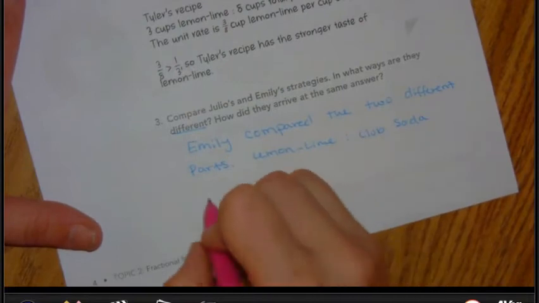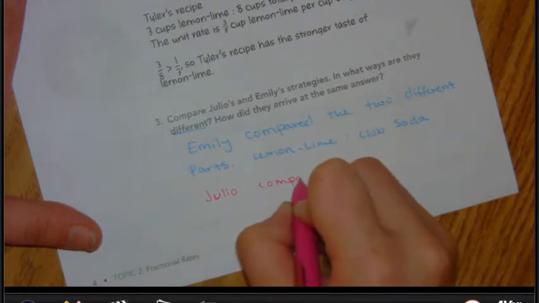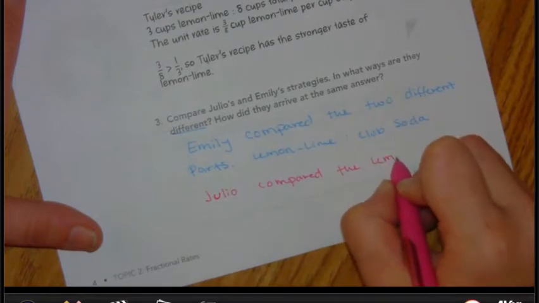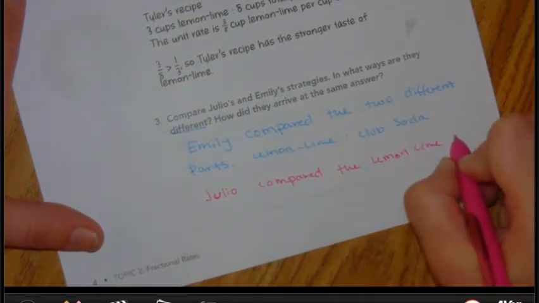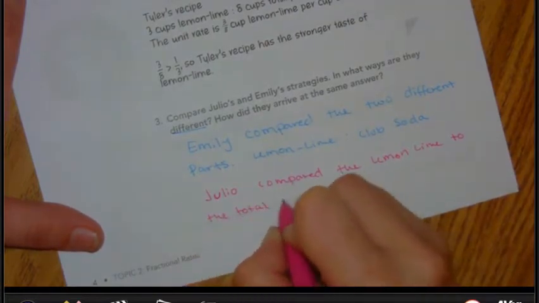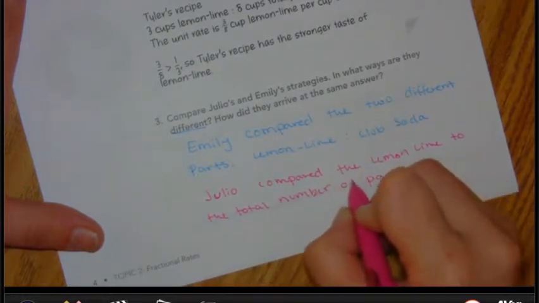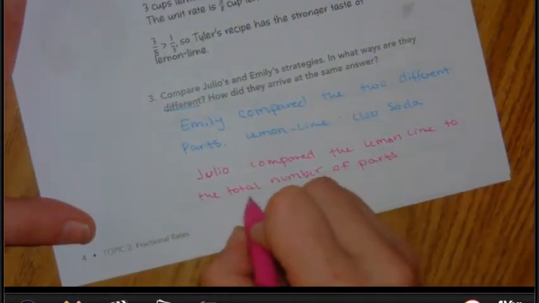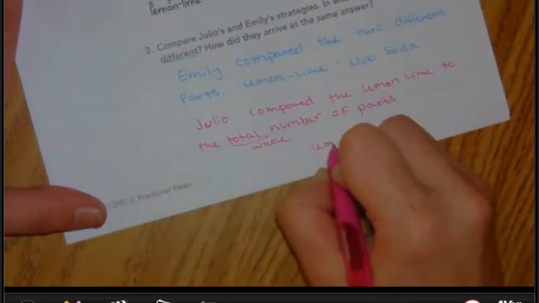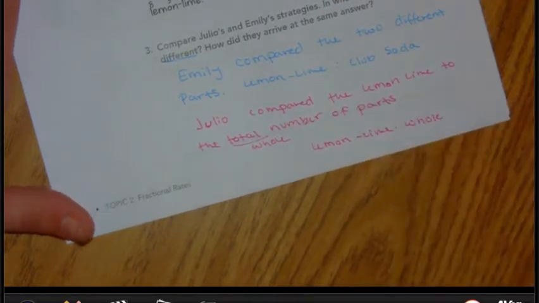Whereas Julio compared the lemon lime to the total number of parts, to the whole, okay? Or the total also means whole. So what Julio did was lemon lime to whole, or total.